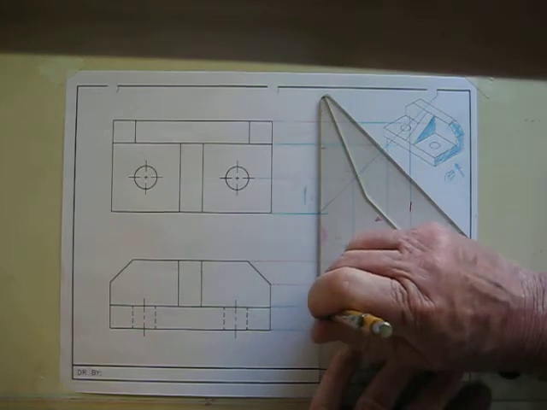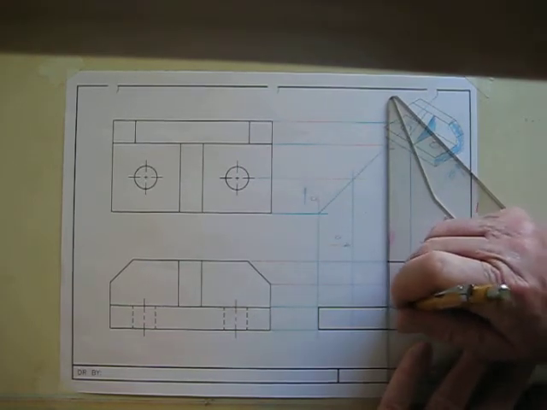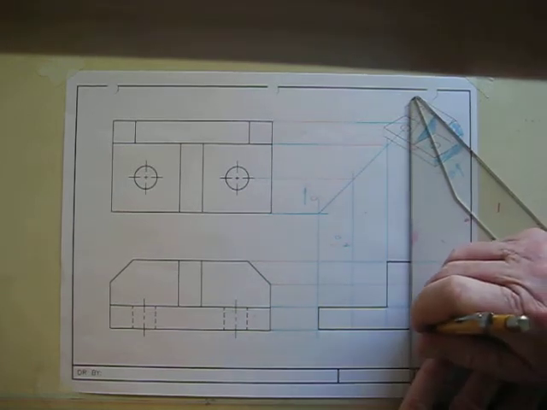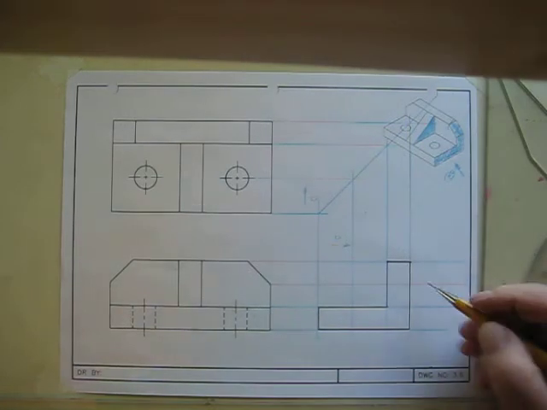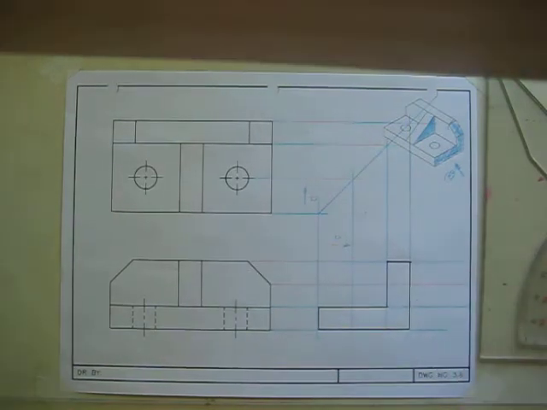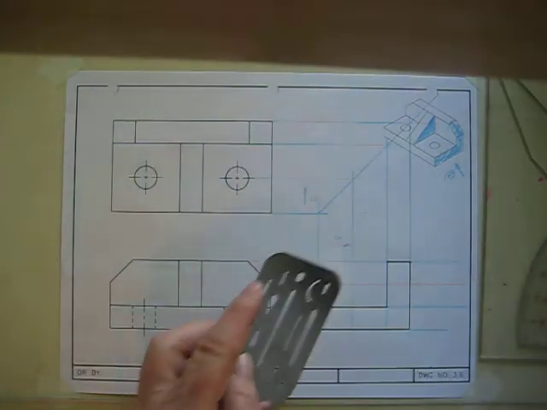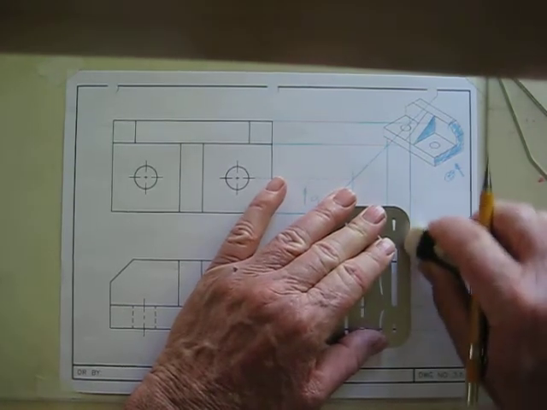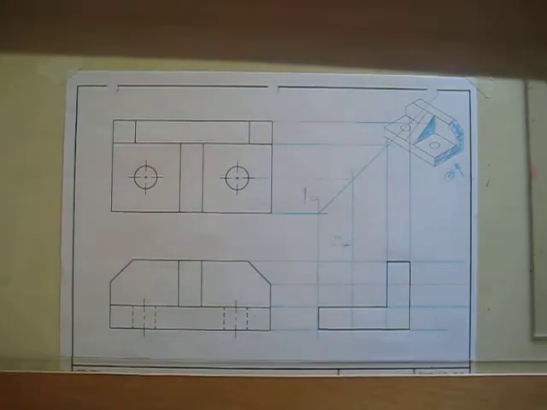And we want to make sure that our corners, I'm going to draw the vertical lines. Make sure that you get these corners perfect. They don't overlap, they don't fall short. I may have a little tail there, so I may use my erasing shield, put that in there like that, and get rid of that little tail, or hanging chad.